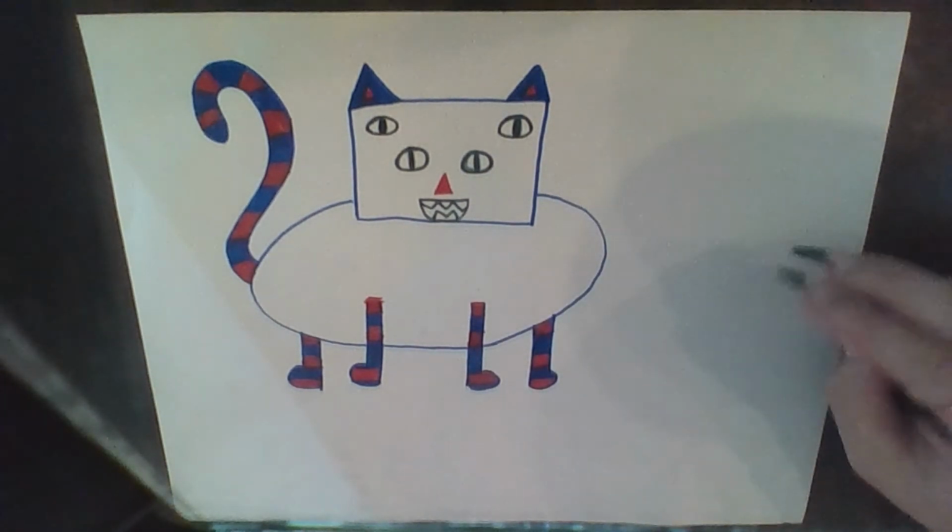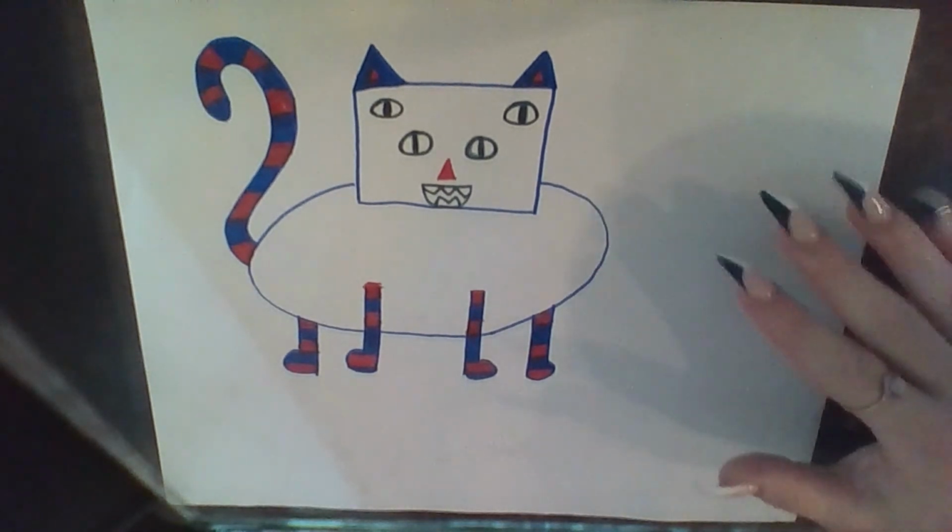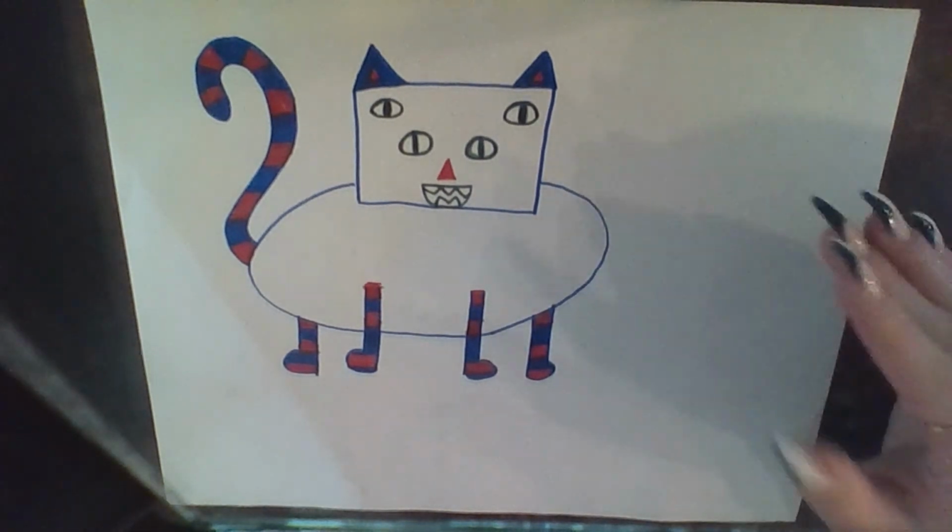Based on your drawing, you can check if you got your answers to the comparisons correctly if you have gotten these same features on your monster as well. Thank you for doing this activity with me today. I hope you had fun drawing a silly monster with me and figuring out the comparisons between these fractions.